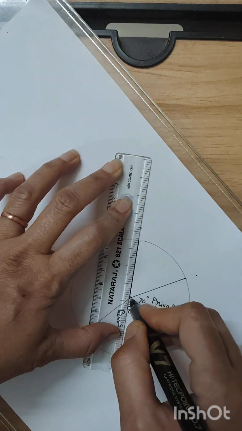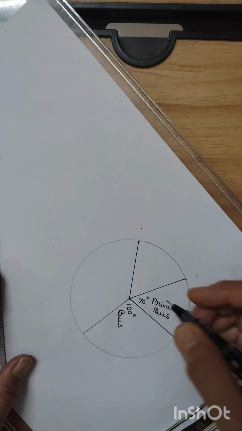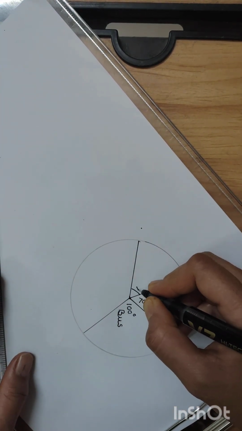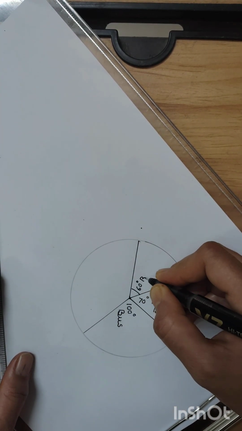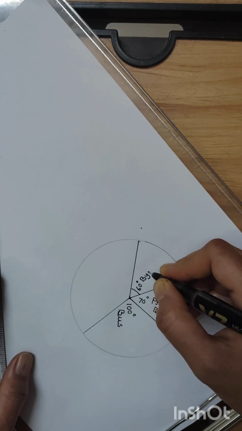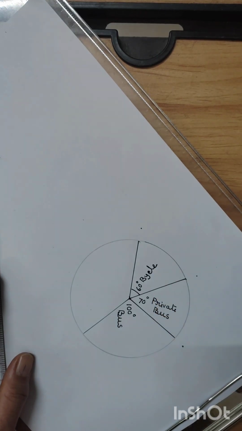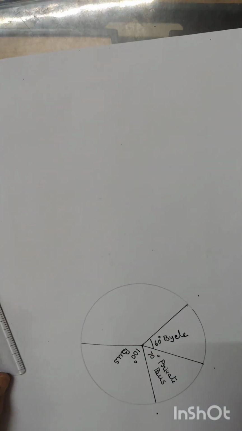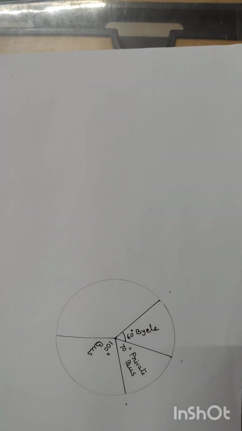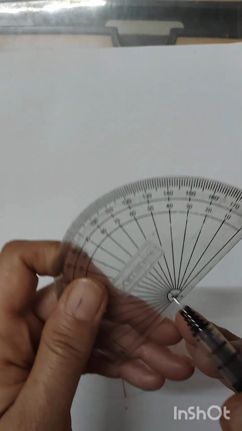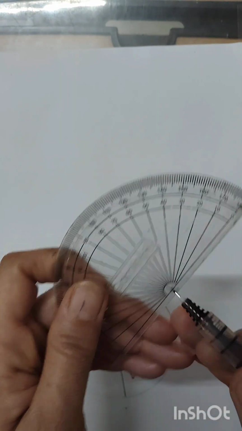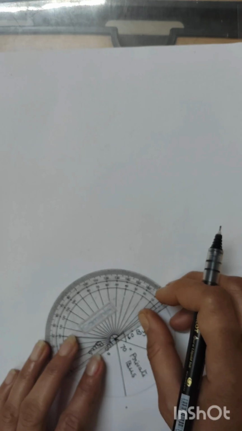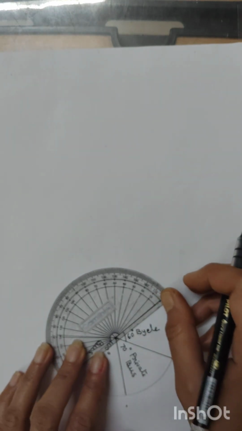Then you write 60 degrees bicycle, because our third part is bicycle students. So I write bicycle and 60 degrees. Next, the fourth part is 50 degrees, which is already calculated. So I put the same thing on the protractor point, the center, and match the down line to the line of the bicycle, because it makes a circle.